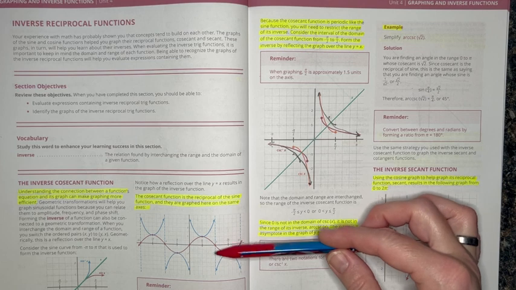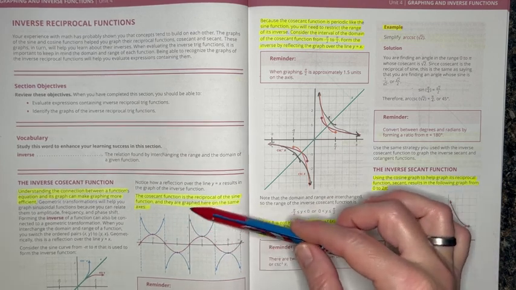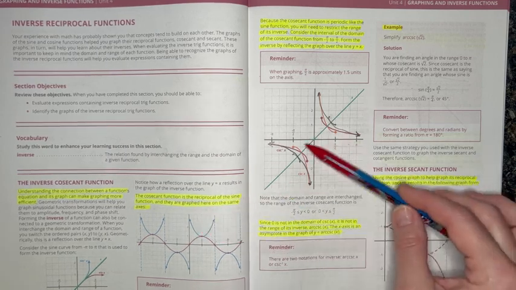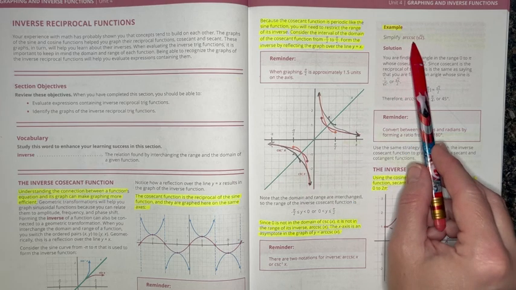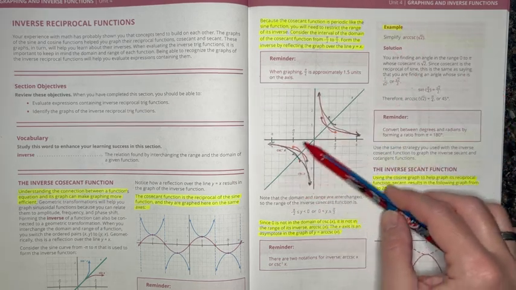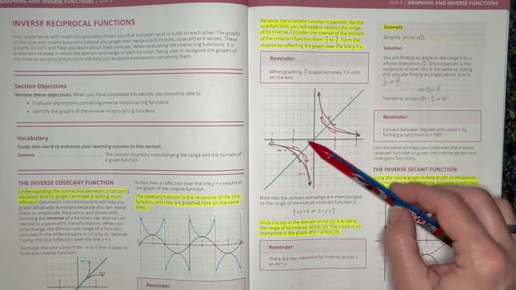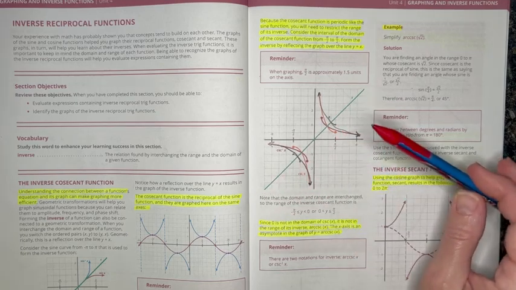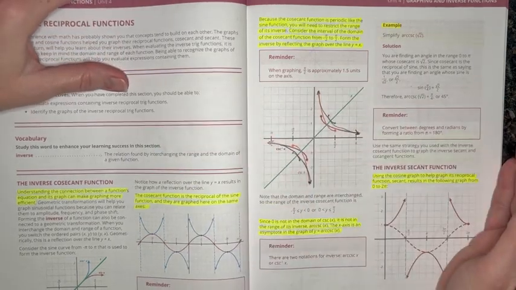Remember, the cosecant is 1 over sine, right? That gives us this blue thing. The arc cosecant is when we switch the x and the y. So it actually becomes reflected across the y equals x axis. It's a little bit different. It's a little bit confusing, but it's a little bit different. We're going to take it nice and slow.